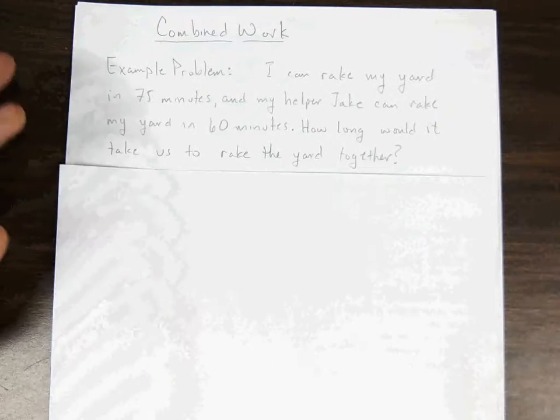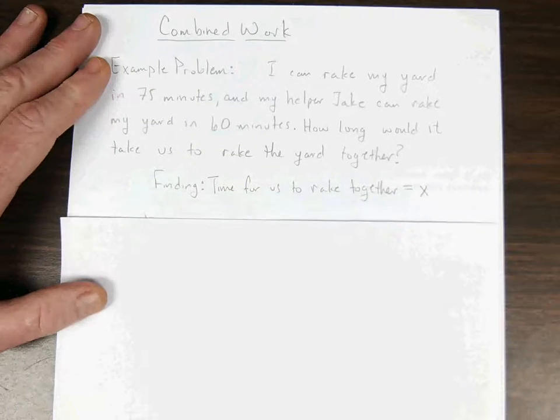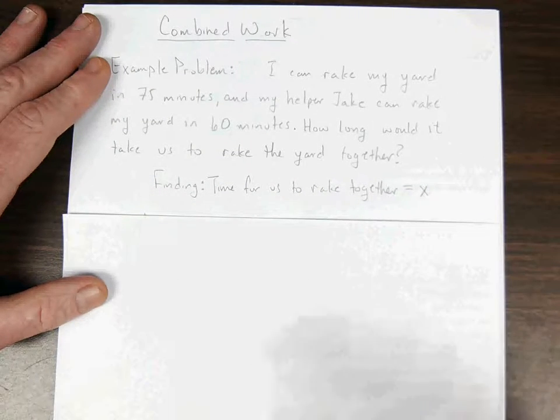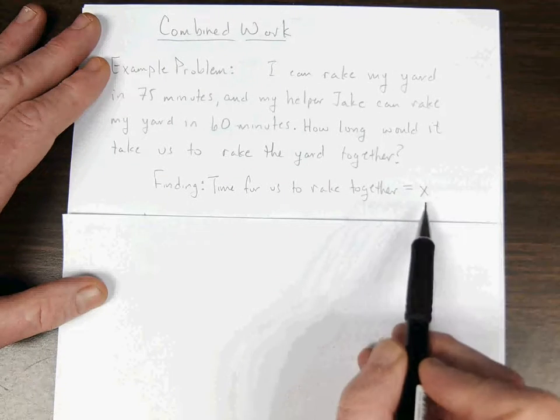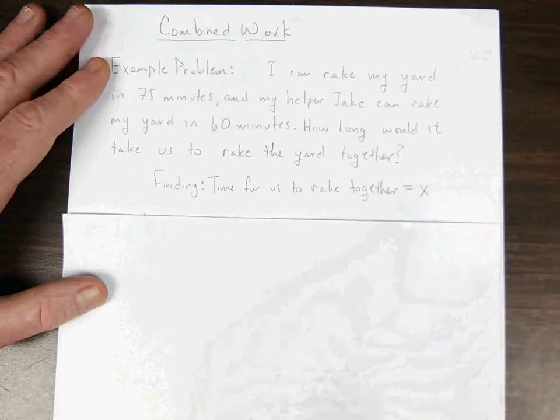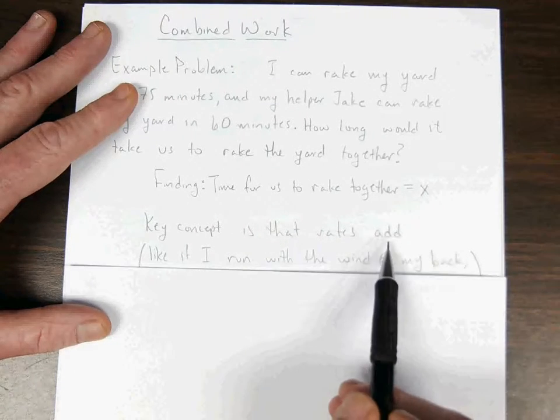So this seems like a tough problem. The actual setup ends up being pretty simple here. The key thing is to understand what you're trying to find. We're trying to find the time for Jake and me to rake the yard together, so we'll just set that equal to x. And then there's a key concept: rates add together.